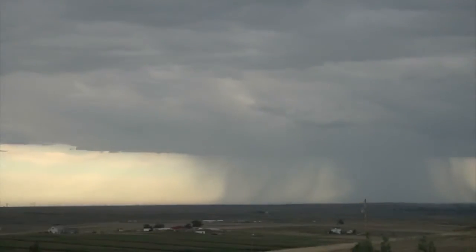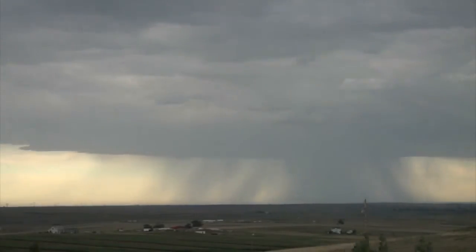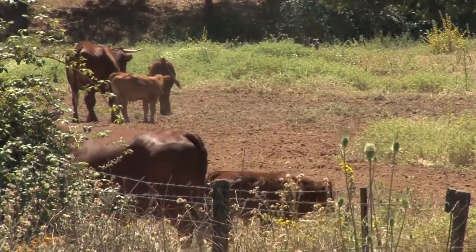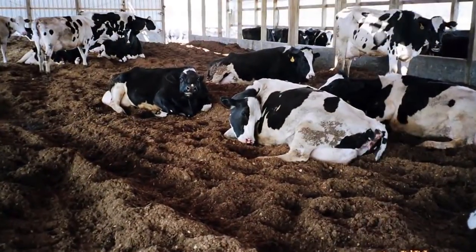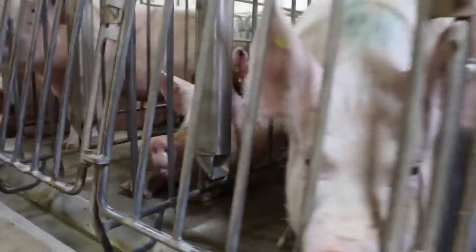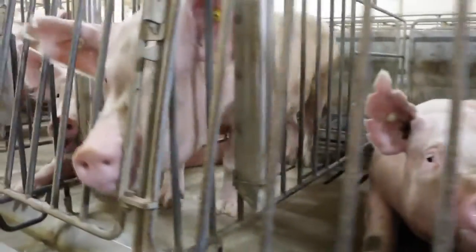more extreme storms, which then cause erosion problems. We have more dust, which can create some respiratory problems. Heat stress on the animal will affect their production. The sows aren't comfortable, and so they just don't perform as well.